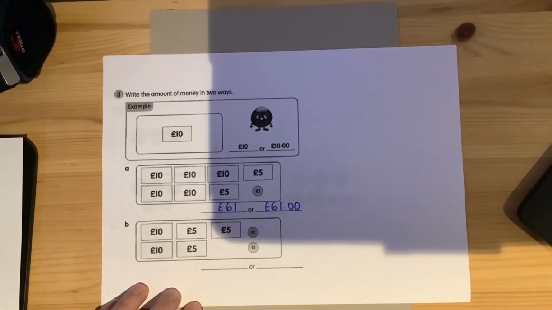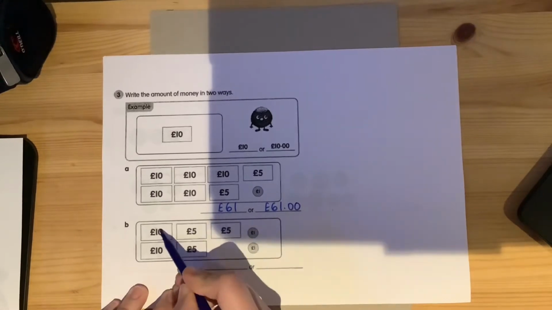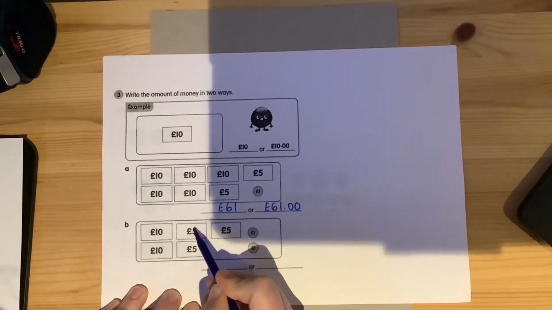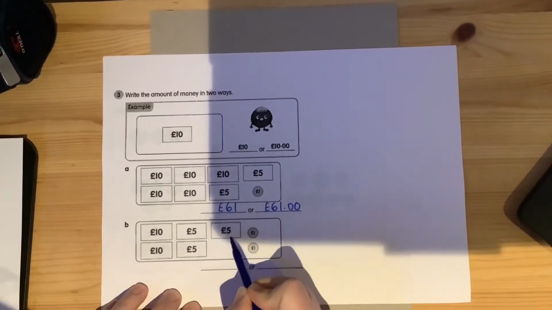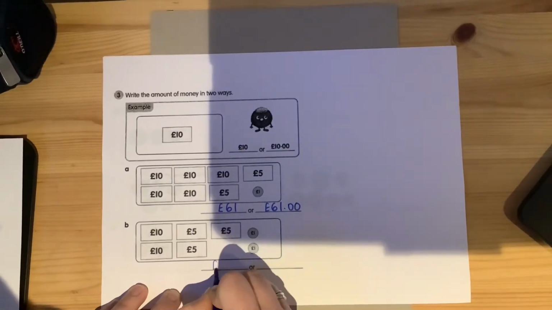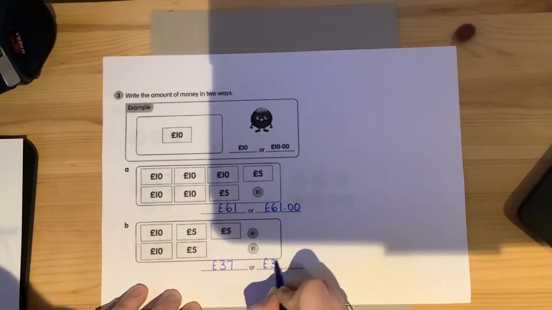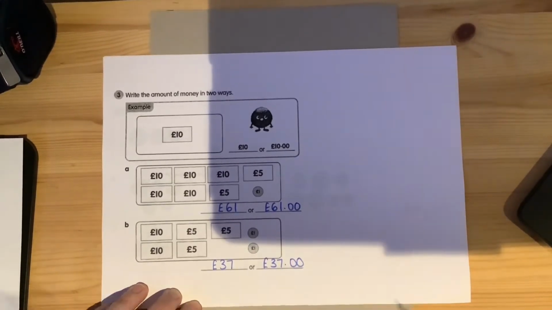Let's have a look at question B. Well, again, we've got 10 here, so we've got 10, 20, 30, 35, 36, 37. We write that as £37 or £37.00 and no pence.